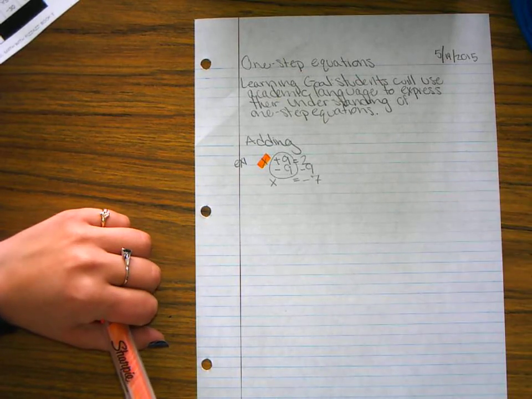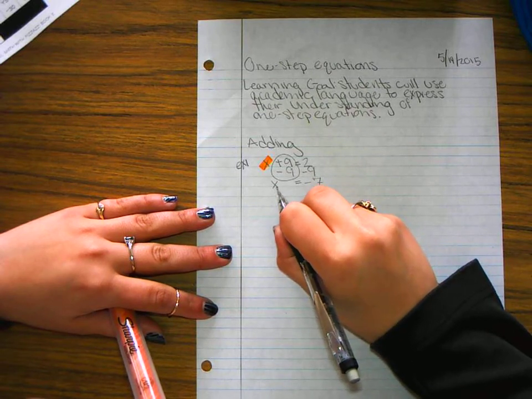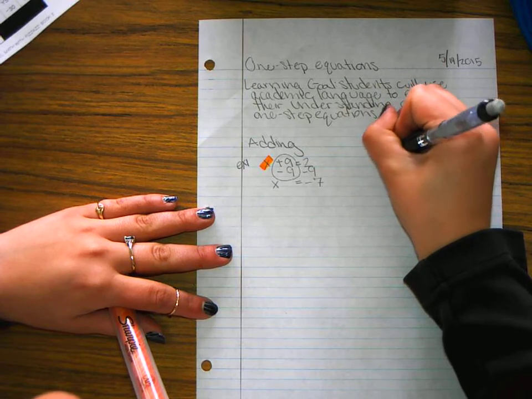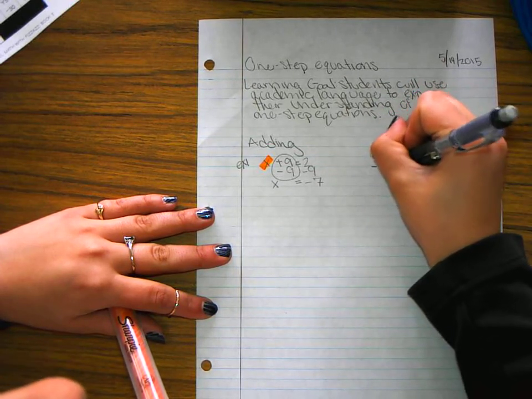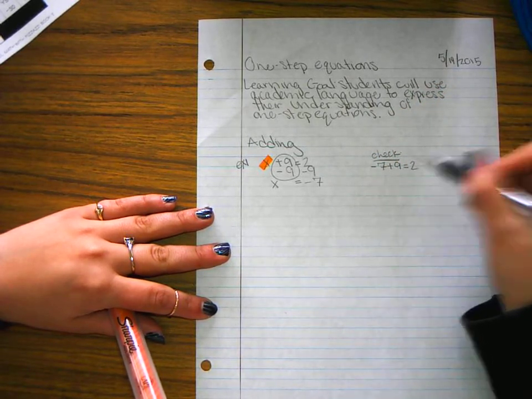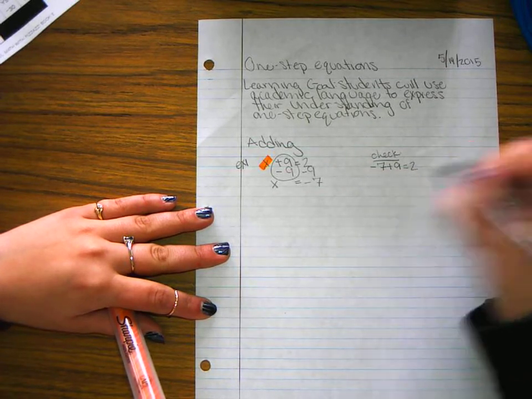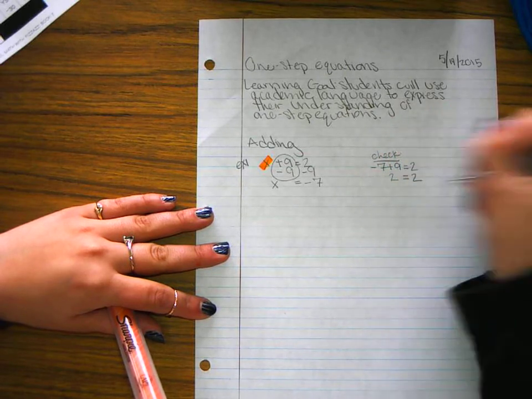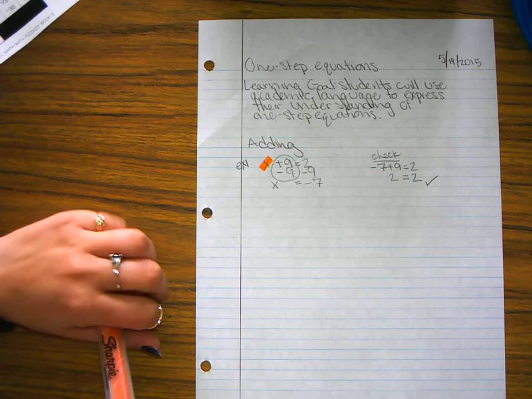Now I can check my answer. It's a really good idea to check your answer when you can. So I would just plug x back in to the original equation. So if I check, I'm going to plug -7 back in, and I'm going to see if this is true. I need to know if this statement is true. So let's say I owe $7 to the bank, and then I deposit $9. Well, now I have $2 extra in my bank, and 2 does equal 2, so then I know I'm correct. And that's how you check your solution.